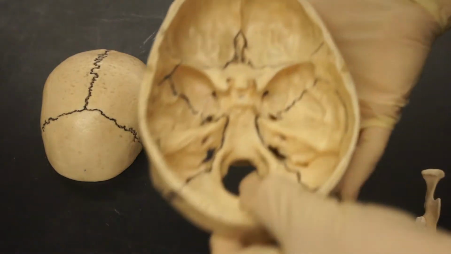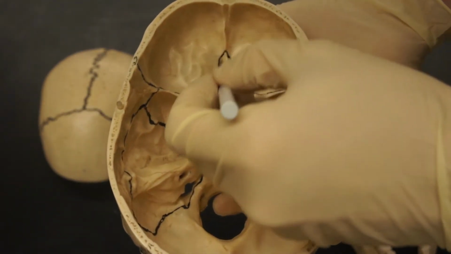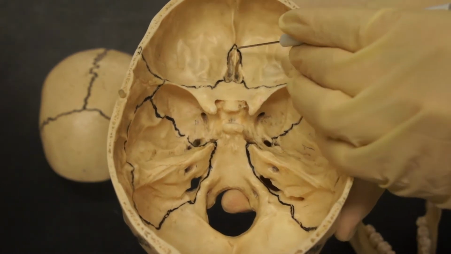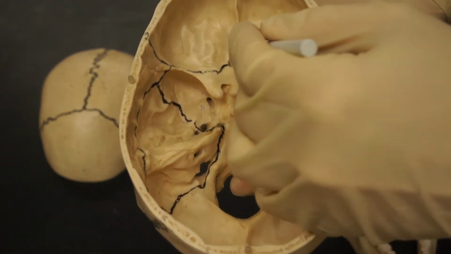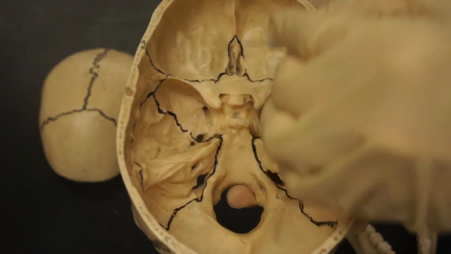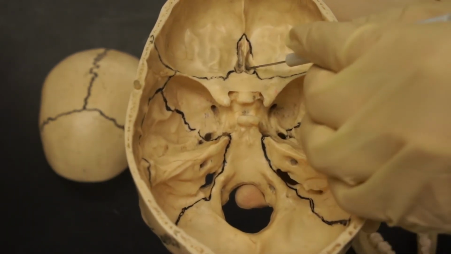Next, if we look on the inside, we have the cribriform plate. That's this horizontal section of this ethmoid bone, and then this vertical projection is the crista galli. In the cribriform plate, we have small holes where the olfactory nerve goes through. We call those the olfactory foramina.